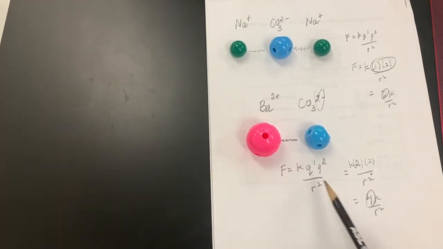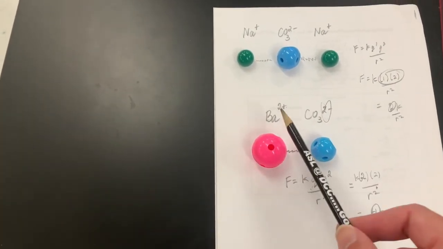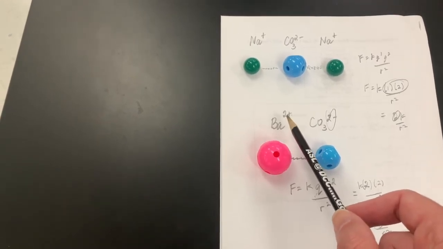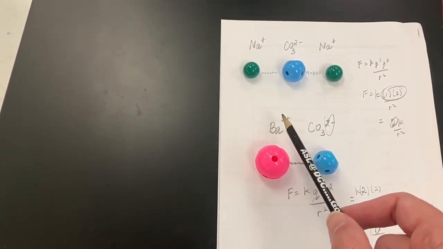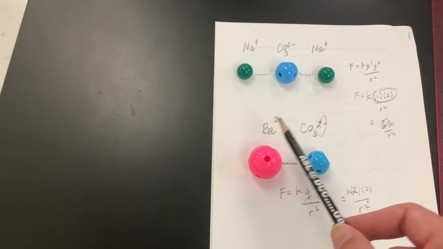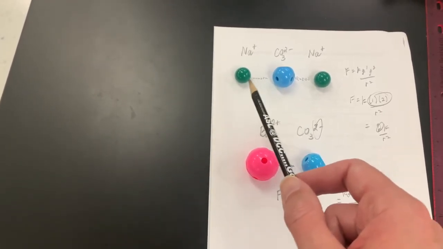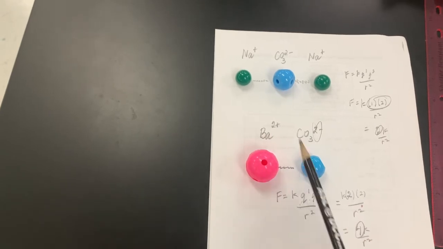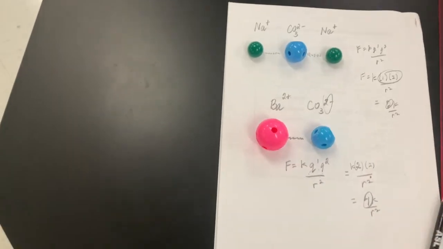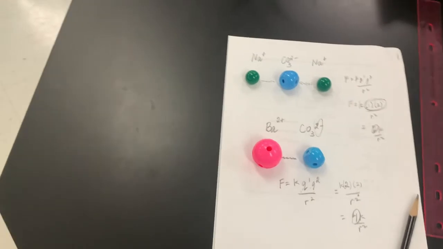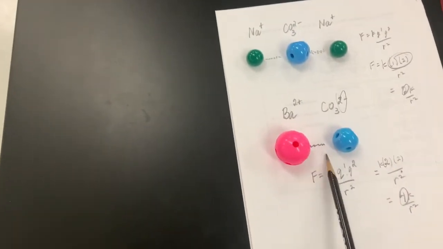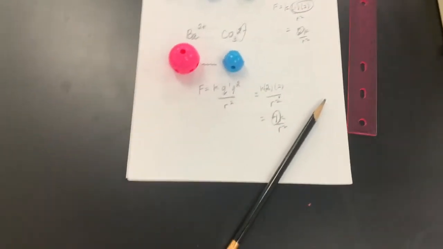So based on the charges, okay, we know that opposites attract, but the more charge you have, the more strongly attracted it is to each other, okay? So there's going to be more attraction between barium and carbonate than sodium and carbonate, okay? And that's why barium carbonate is insoluble. It's because of this Coulombic attraction.